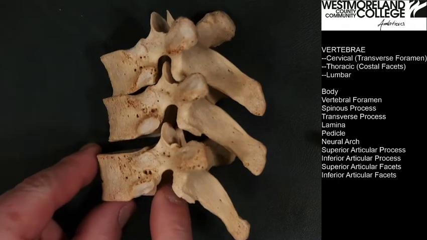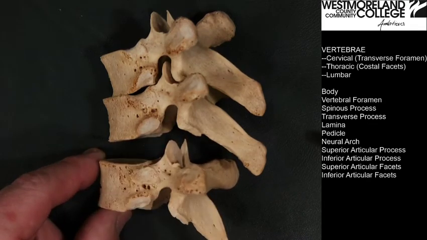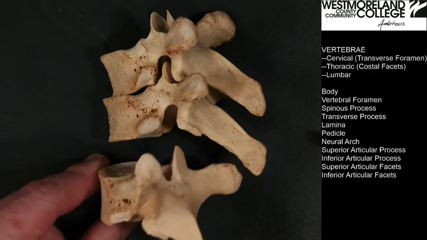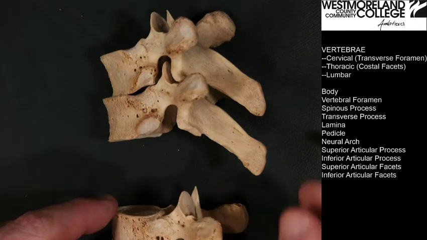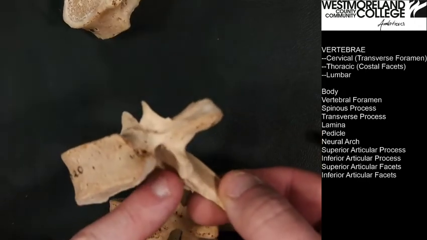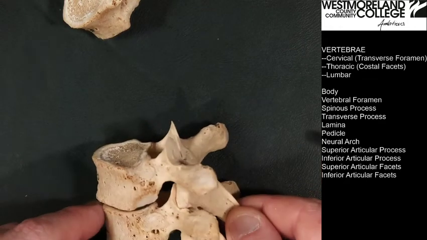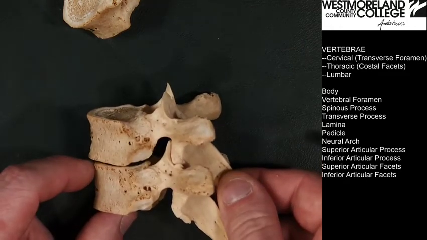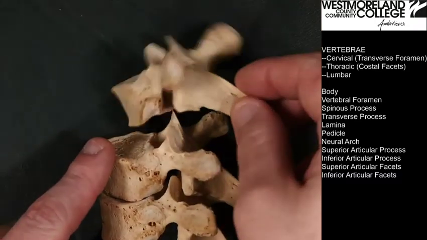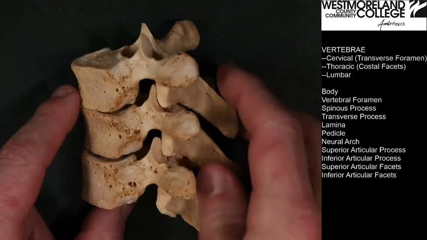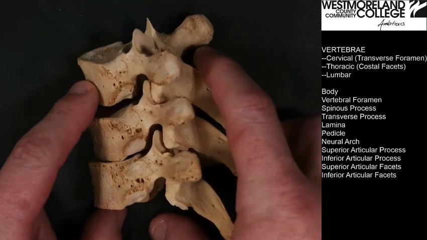All the vertebrae will interlock with a series of superior articulating processes with smooth facets on them, superior articulating facets, connecting to the inferior articulating facets on the inferior articular process of the vertebrae above it. And then the next vertebrae, and so forth, up and down the vertebral column until you get to the skull and the sacrum.